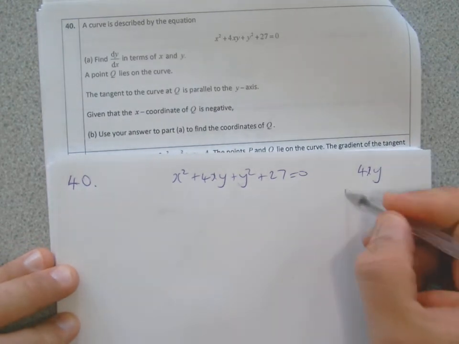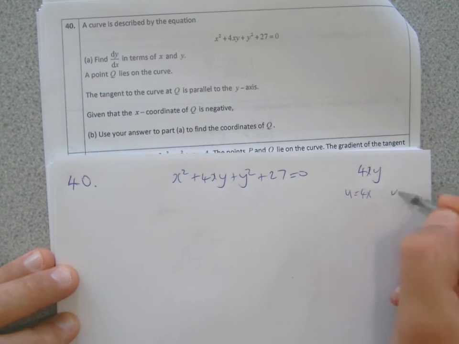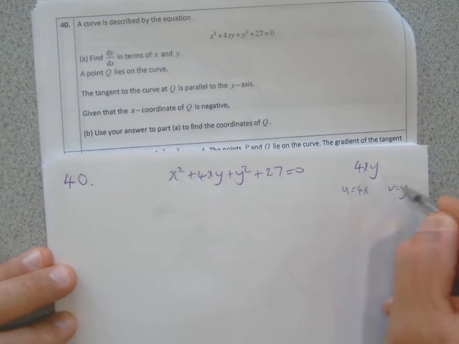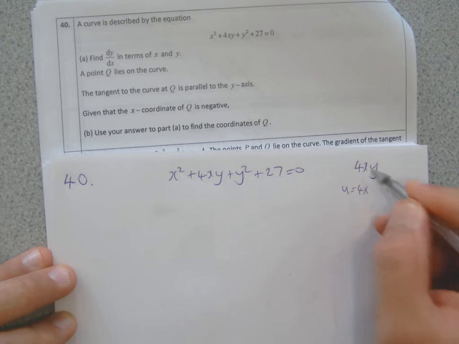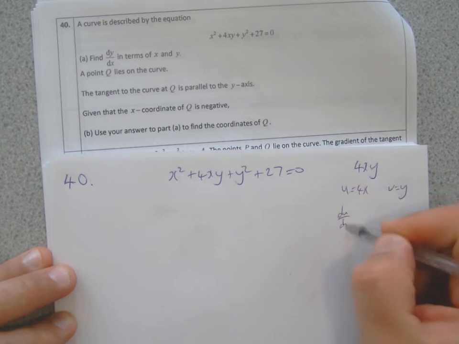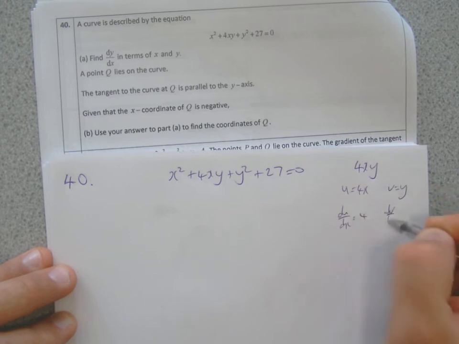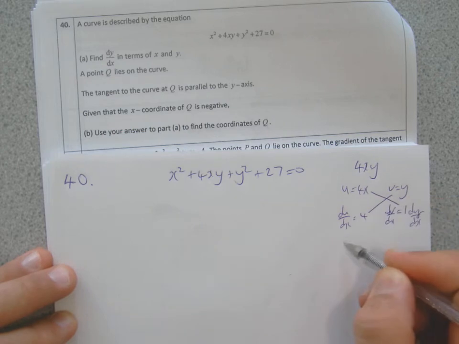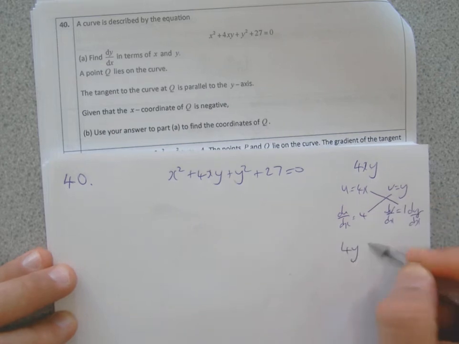Remember, there's a product there, functions multiplied together. Well, you've got to do the product rule. So u is 4x, v is y. So du/dx is 4, and dv/dx, when you differentiate that, becomes 1 times dy/dx. Then do the product rule: this times this, this times this. So that would be 4y plus 4x dy/dx, because you do v du/dx plus u dv/dx.